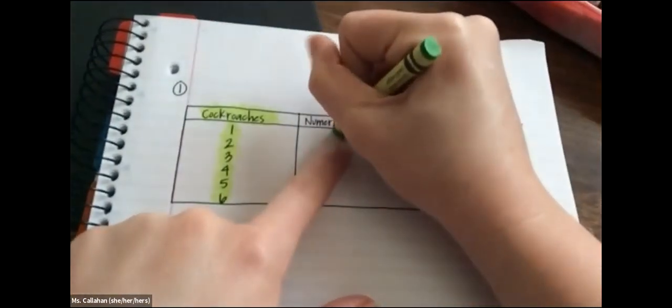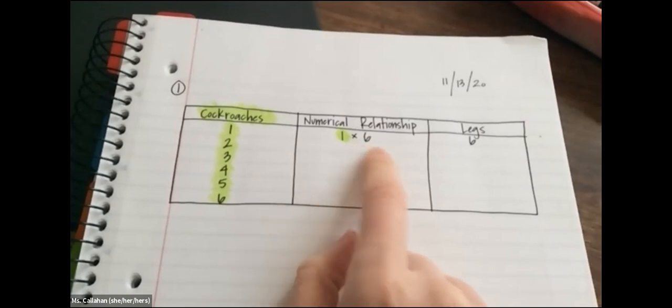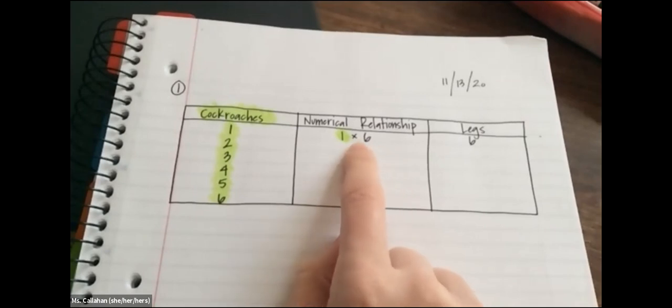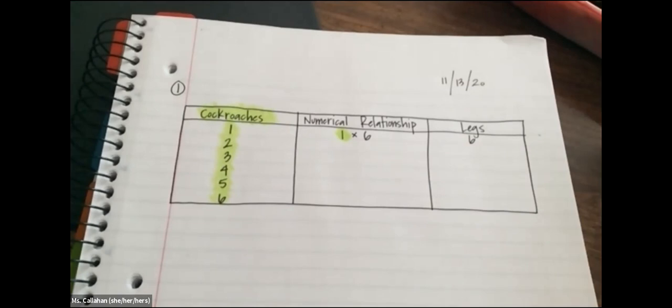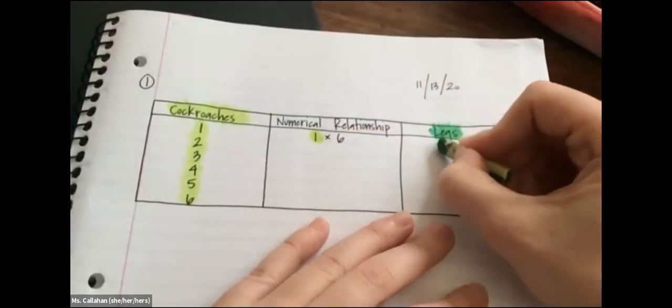So in this situation, here is our input, so we can highlight that. We had to multiply it by what the relationship is, which is our rule, to find our output. We're going to use our dark green, which is legs, which in this case, 1 times 6 equals 6.